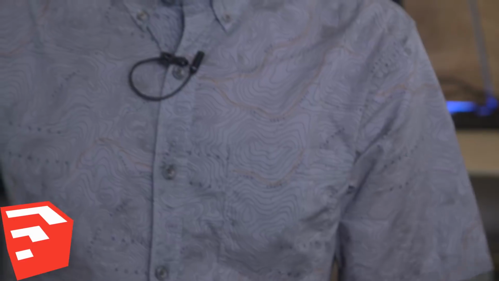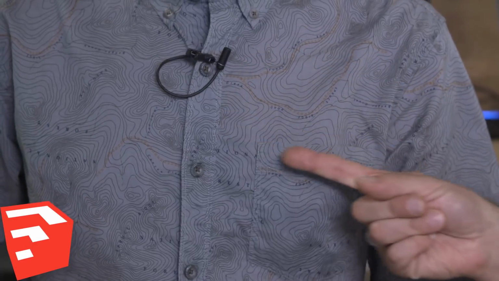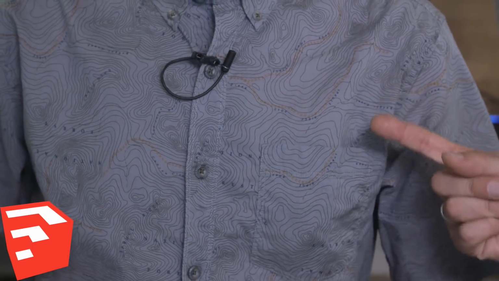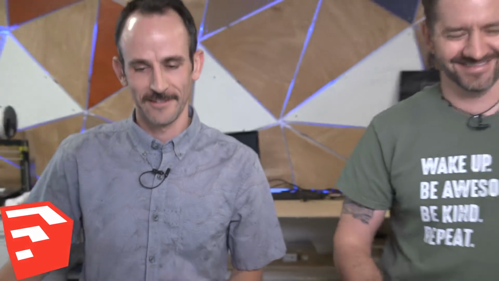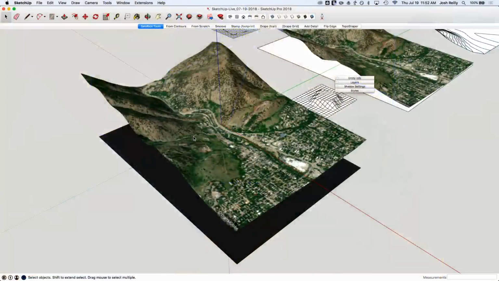Oh yeah, it's a good one, good one. Yeah, we'll talk about the Sandbox Tools here, and we've got to address this a little bit. This is a man who dresses for the occasion. I had to wear this today. Yeah, we got some topo lines there. Sorry for the derail. Back on topic.